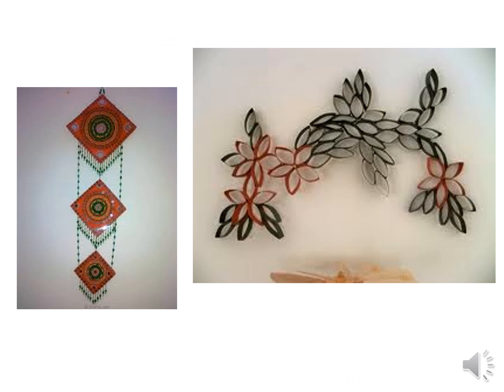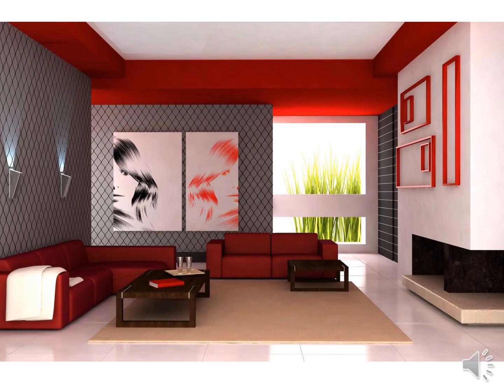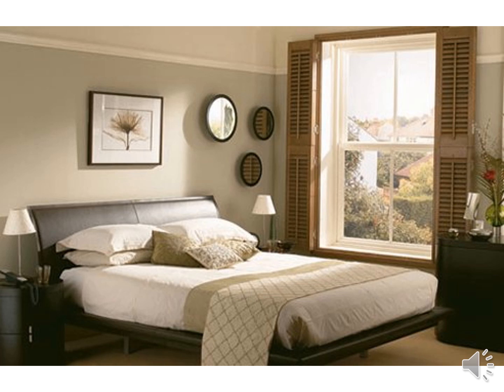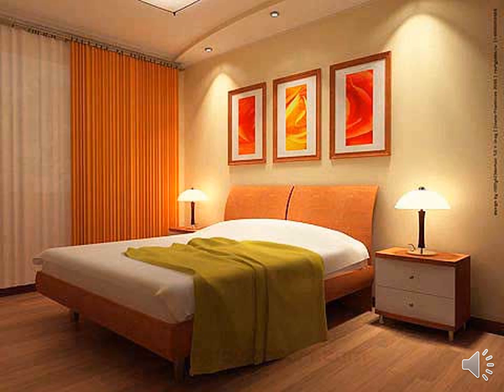These are the wall hanging decoration. You see, this is the example of wall hanging. We can choose different types of elements for decorating our house. You see the applications of light, and this picture has a good effect.